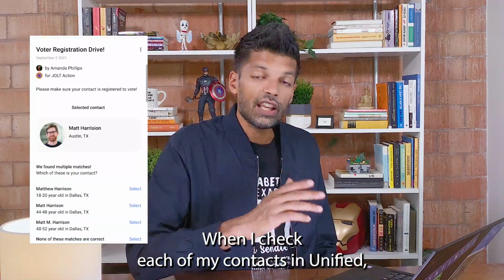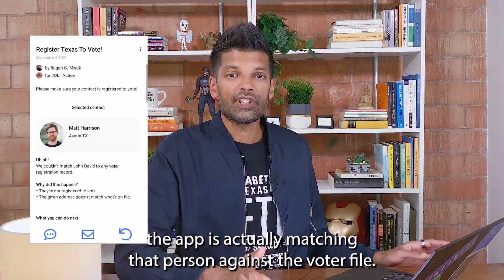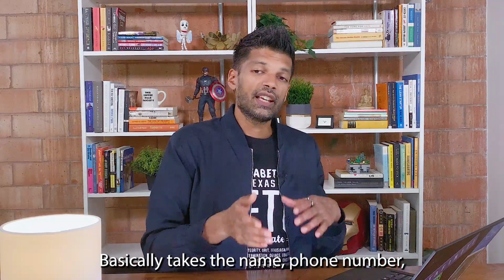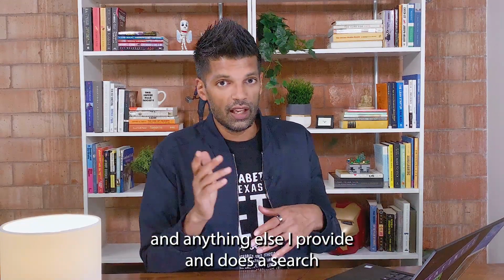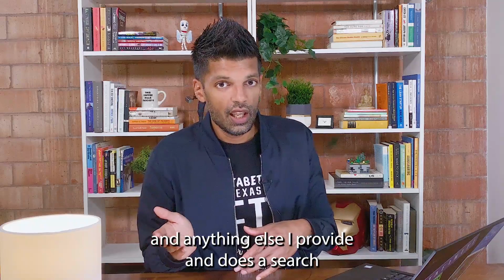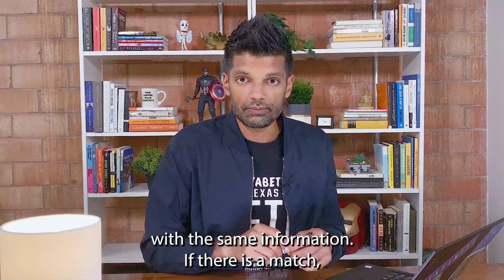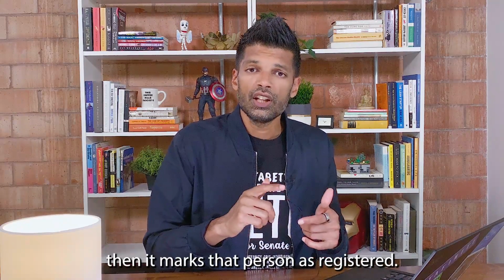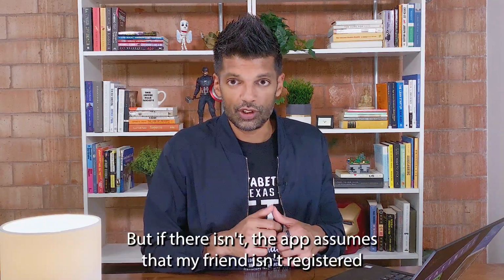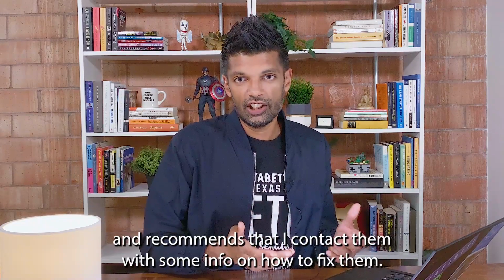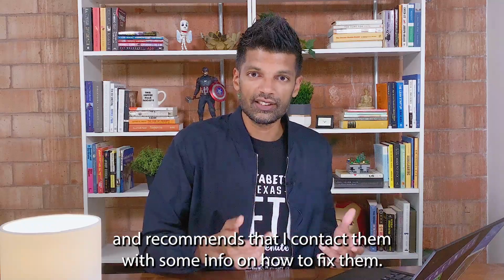When I check each of my contacts in Unified, the app is actually matching that person against the voter file. Basically, it takes the name, phone number, and anything else I provide, and does a search against this massive database to see if there's a registered voter with the same information. If there is a match, then it marks that person as registered. But if there isn't, the app assumes that my friend isn't registered and recommends that I contact them with some info on how to fix that.